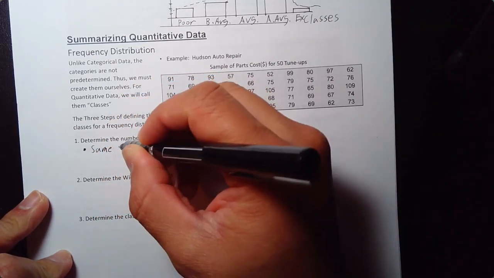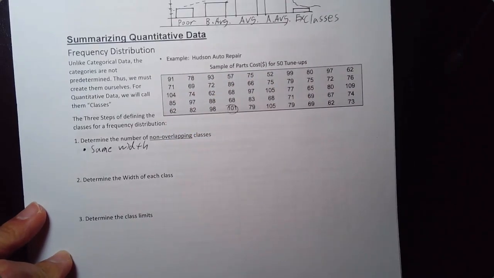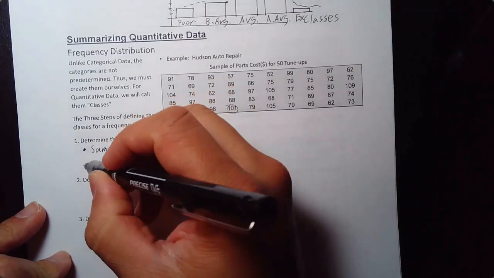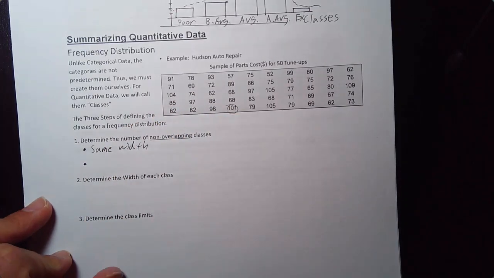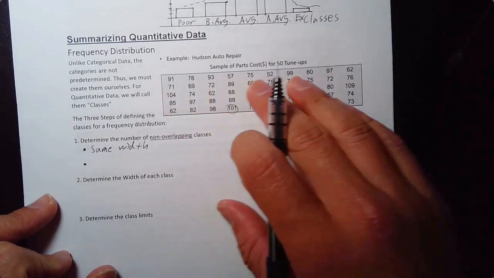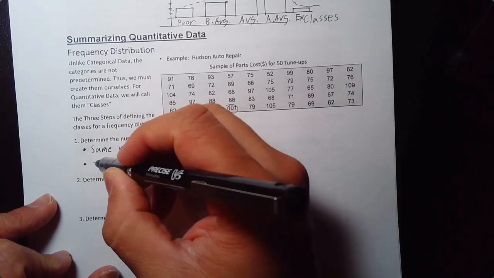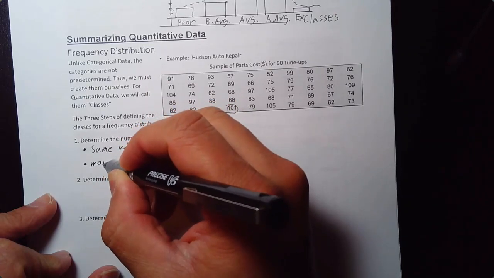Each class has to be the same width, all right? And then also the number of classes, it's up to you, the data scientist, because after all, you are creating a table, you are creating a graph to represent this data. So it's really up to you. Now, as you will see, it becomes obvious.